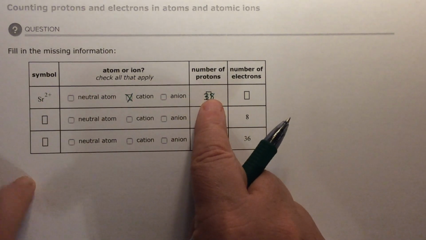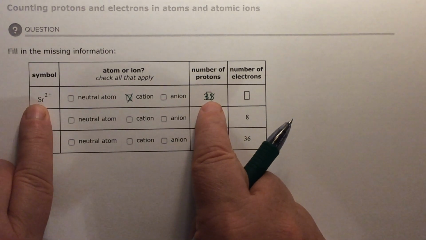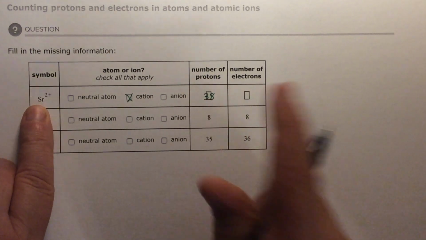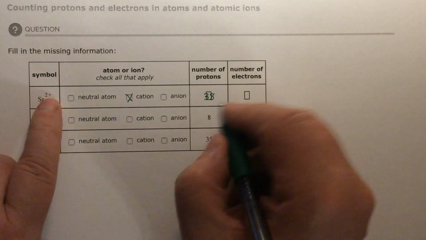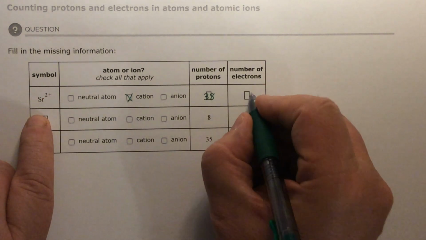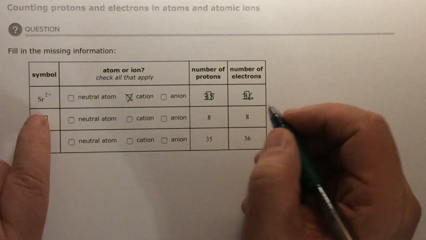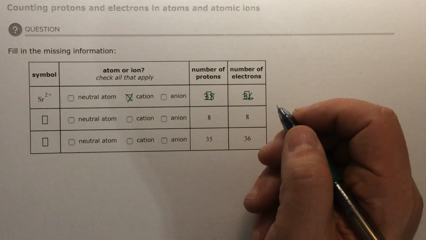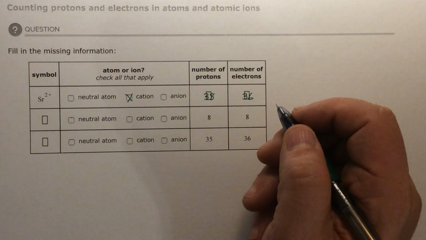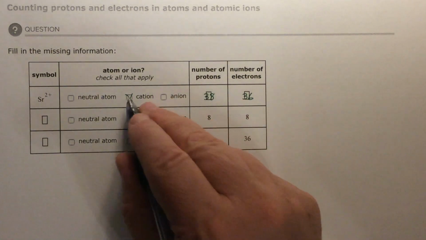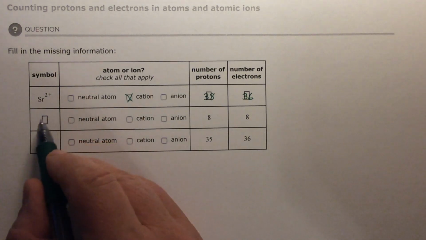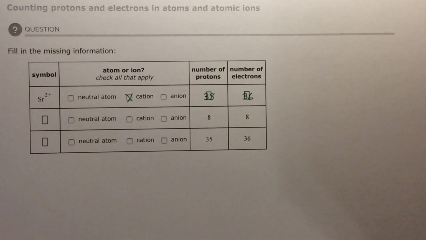If it's positive charge, it means it has 2 more protons than electrons. Well, my protons can't change because strontium is always going to have that number of protons. So I have to have 2 fewer electrons than 38. You'll have 36 electrons. Okay. So this first one then is 38 and 36, cation. Strontium cation.